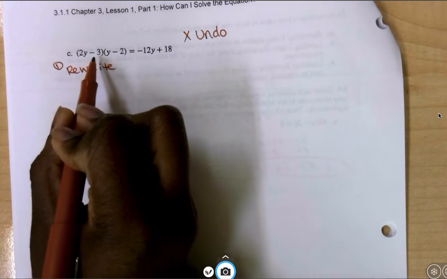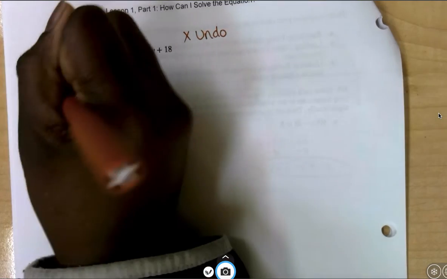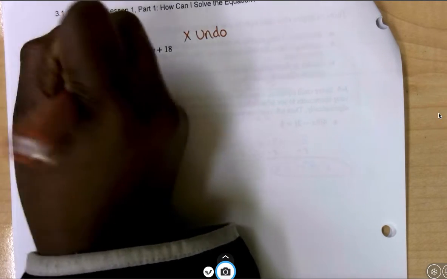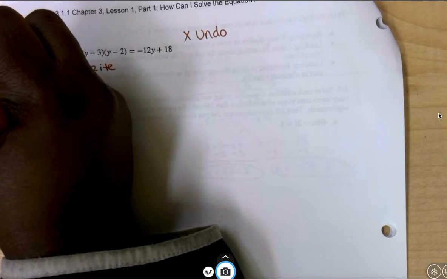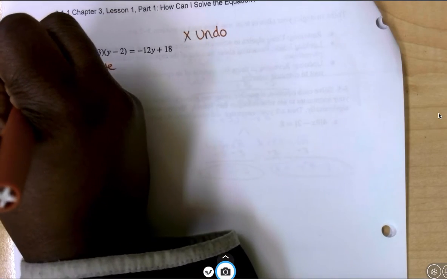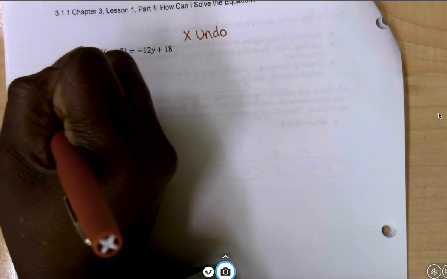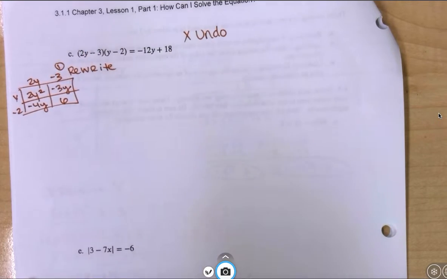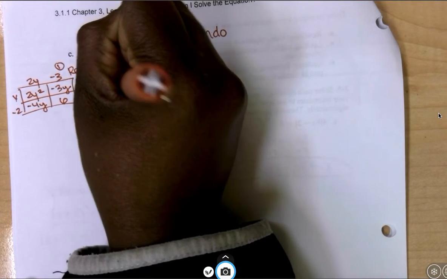I am going to multiply first these two in order to get an equivalent equation or expression that could help us out. I'm going to rewrite it over here. We have 2y minus 3. We also have y minus 2. So I have 2y squared, negative 4y, negative 3y, and a positive 6. So I'm going to write this all out.